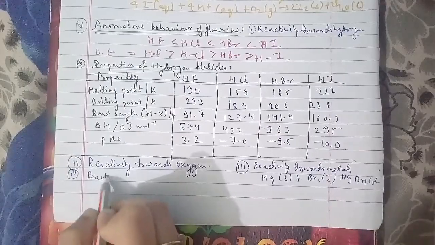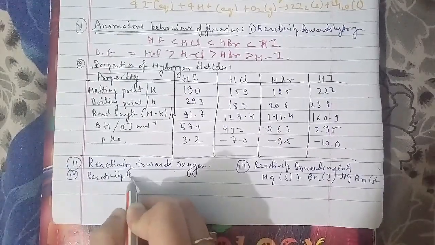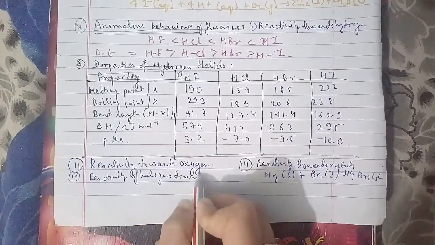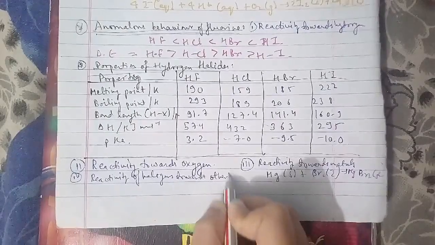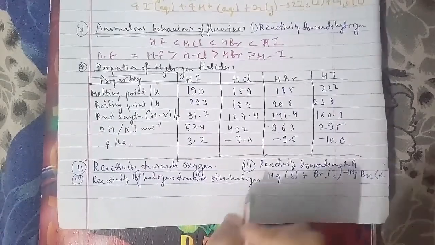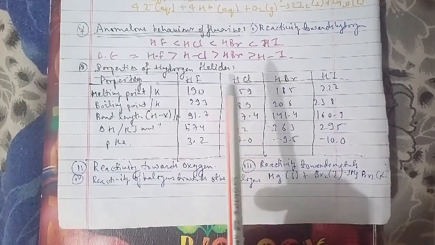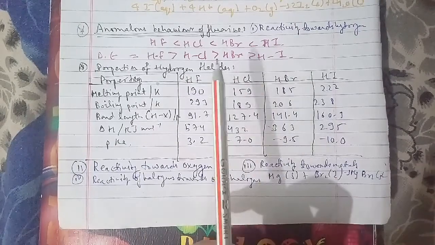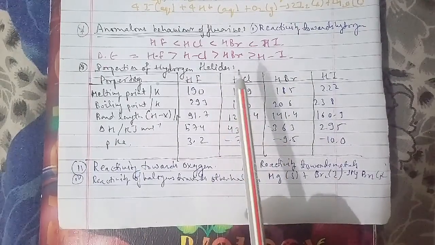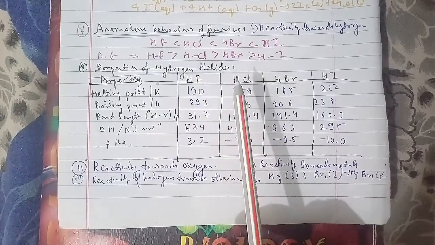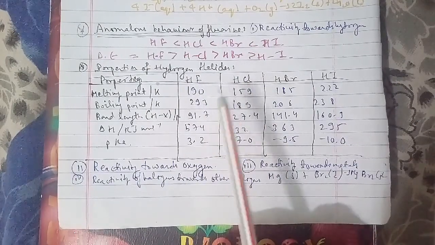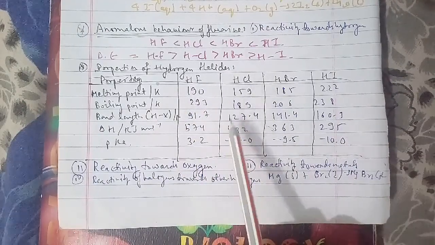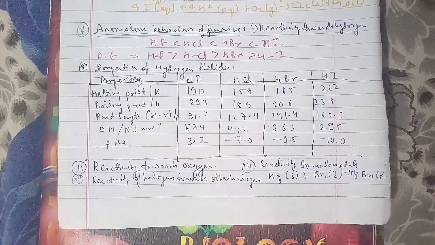Fluorine exhibits only -1 oxidation state, whereas other halogens exhibit +1, +3, +5 and +7 oxidation states.